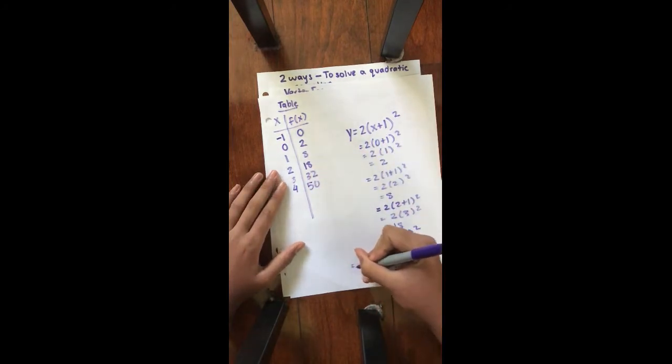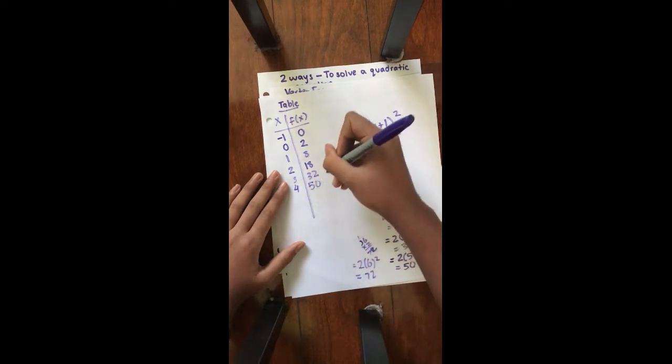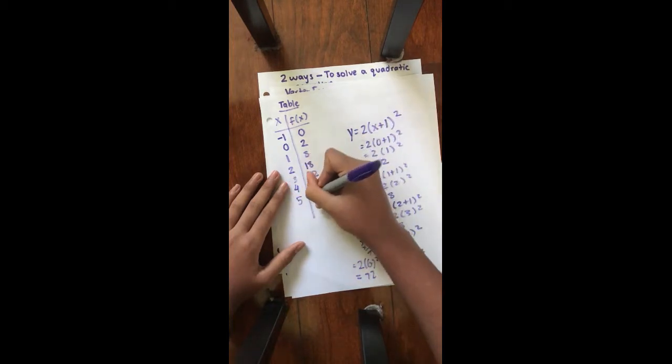Let's do the same for the next value. So 2 times 6 squared, 6 squared is equal to 36. 36 times 2, so let's just do some scratch work. It's 72. So for 5, the value is 72.